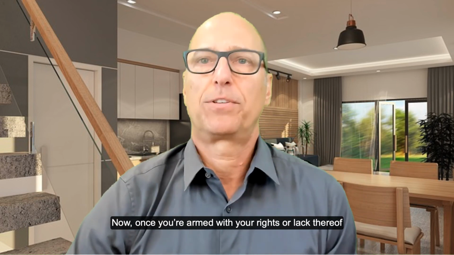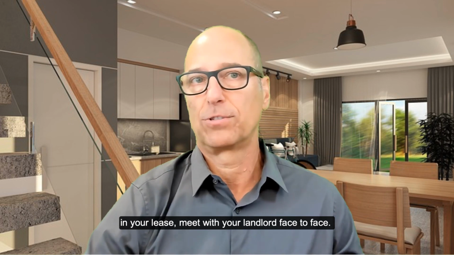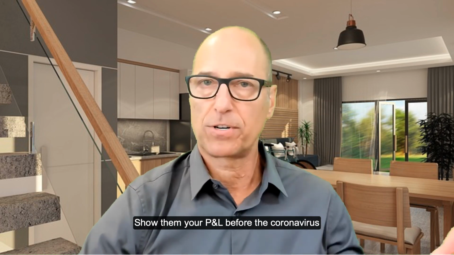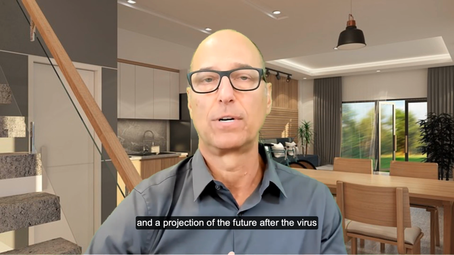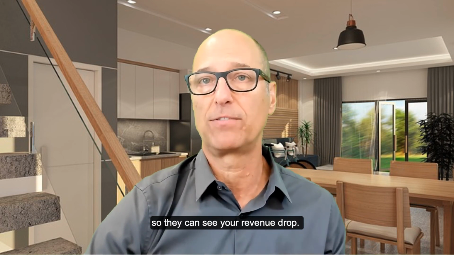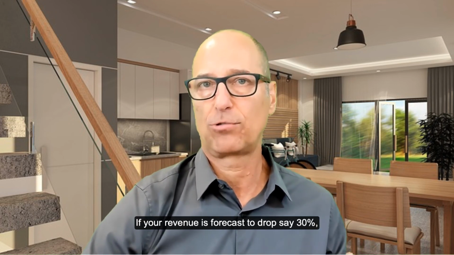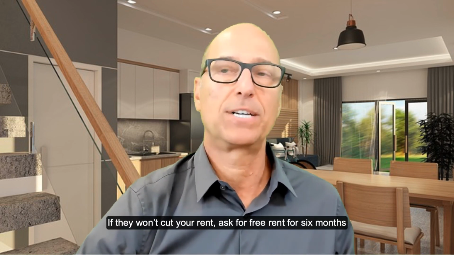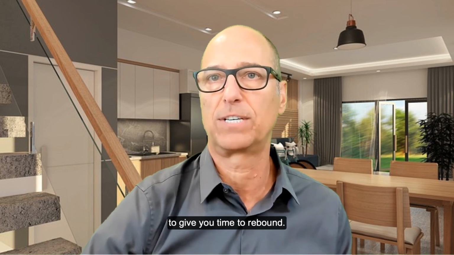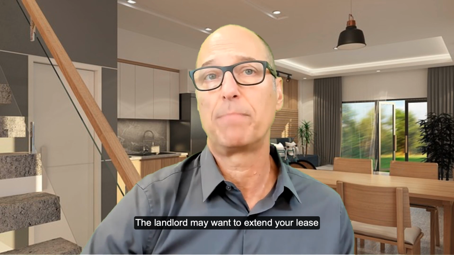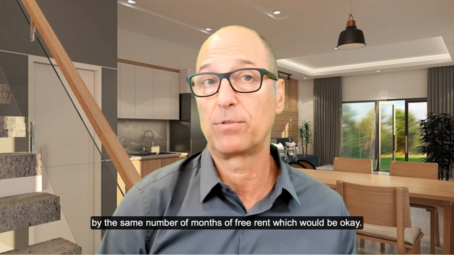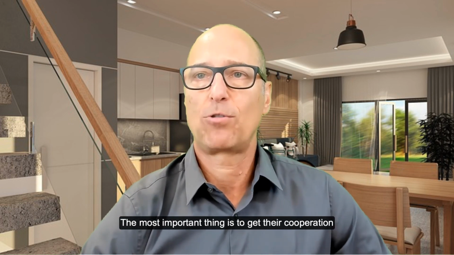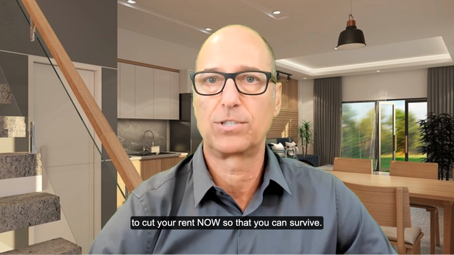Now, once you're armed with your rights, or the lack thereof in your lease, meet with your landlord face to face. Show them your P&L before the coronavirus and a projection of the future after the virus so they can see your revenue drop. If your revenue is forecast to drop, say, 30%, ask for a rent concession of 30%. If they won't cut your rent, ask for free rent for 6 months to give you time to rebound. The landlord may want to extend your lease by the same number of months of free rent, which would be okay. The most important thing is to get their cooperation to cut your rent now so that you can survive.